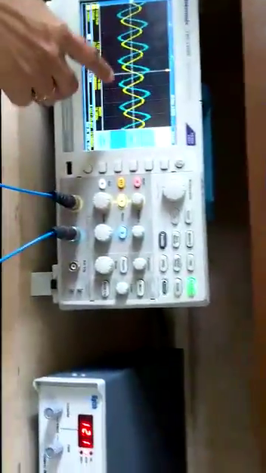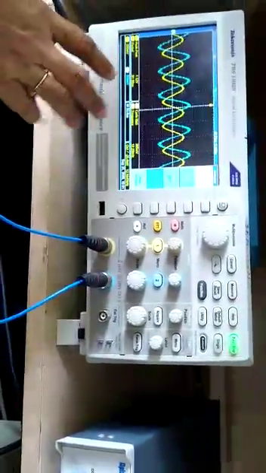Likewise you have to change the input frequency and observe the output waveform. So this is for the integrator.